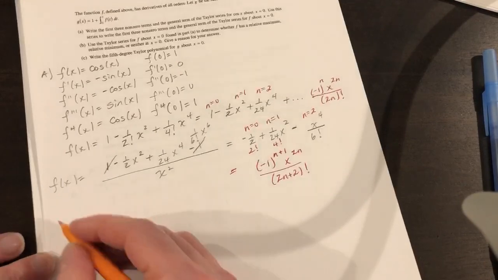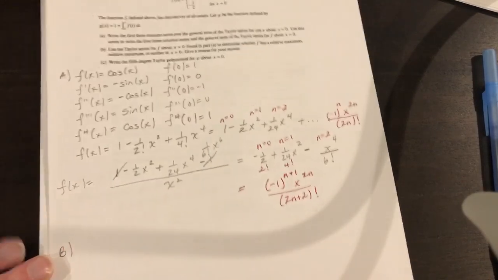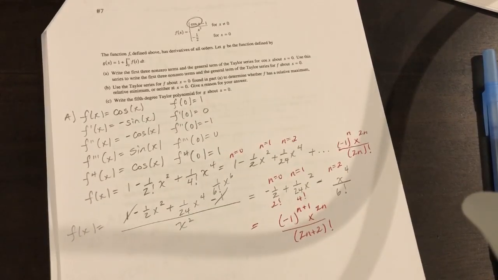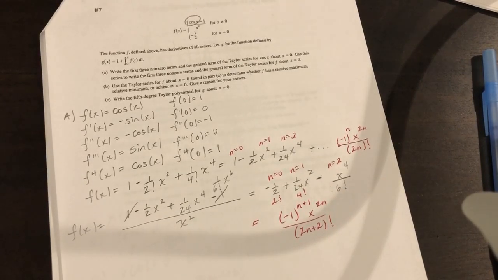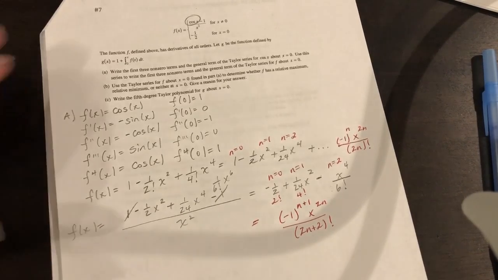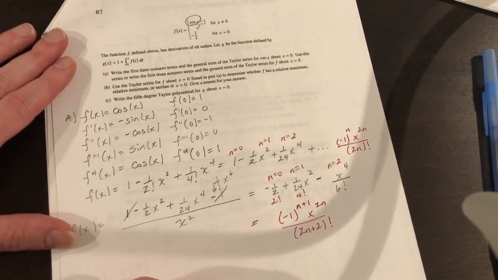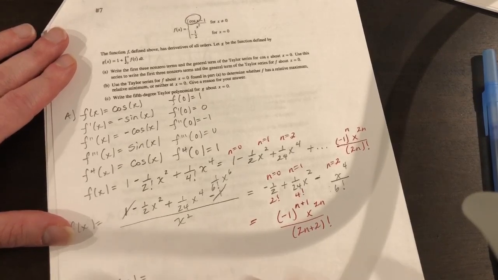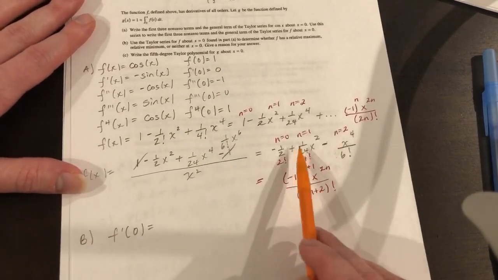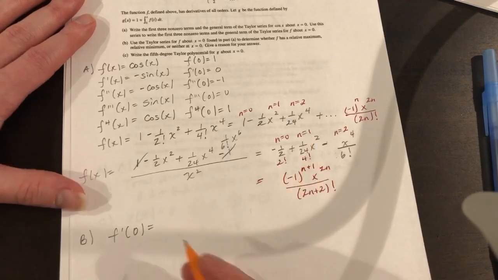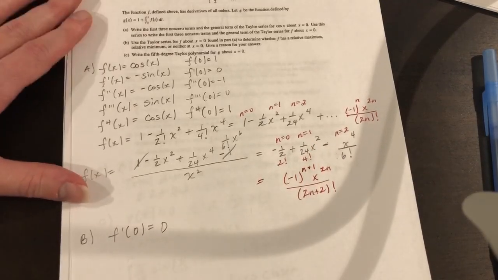Okay, part B. It says use the Taylor series for f about x equals 0 found in part A, and it wants you to tell if you have a relative max or min at x equals 0. So f prime of 0: we don't have an odd term right here, so the derivative is 0.